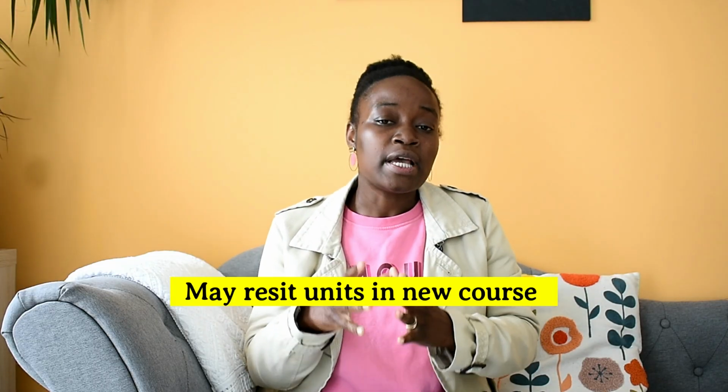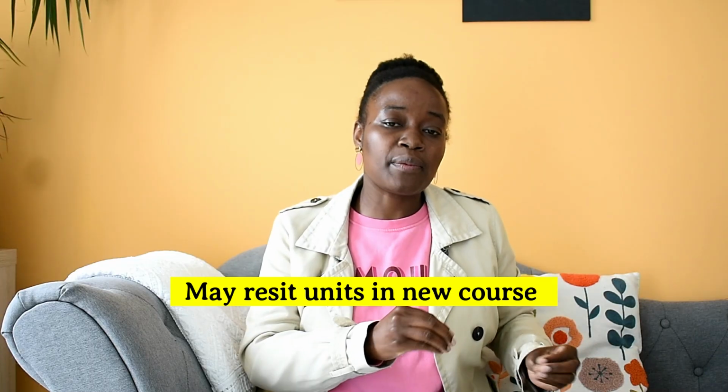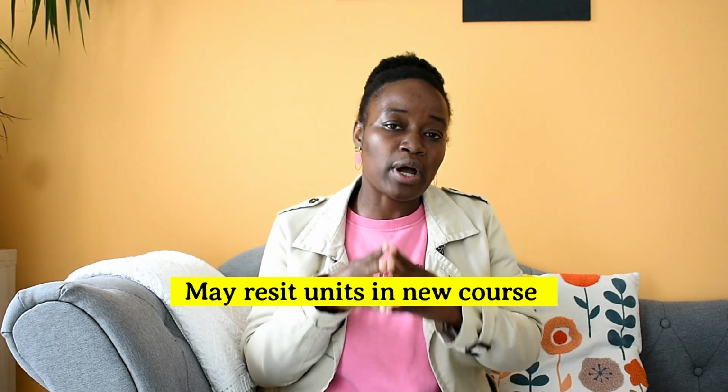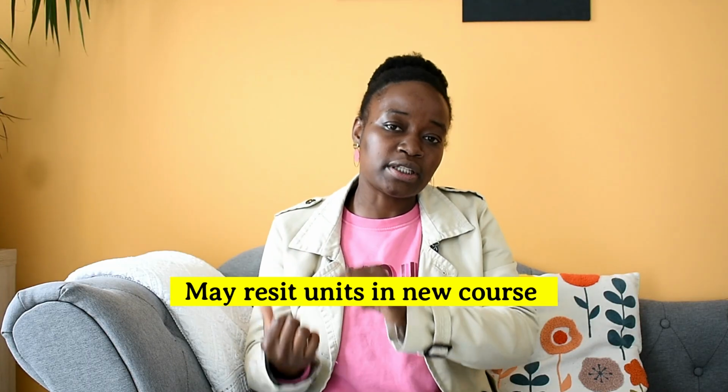The second thing you need to take note of is you might need to resit some units if, for example, you missed out on them in the first year or the second year, and if they're an absolute requirement in the new course that you are getting into. So just make sure that you take note of this and you start preparing early, so that you can catch up before it becomes too much once you start the new year that you are getting into, or the new semester that you are getting into.